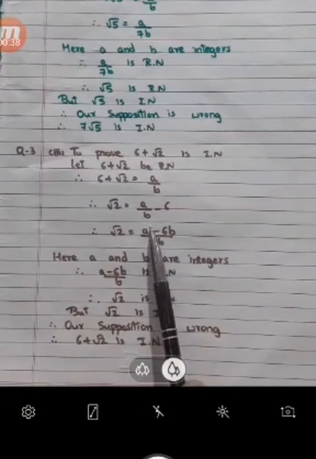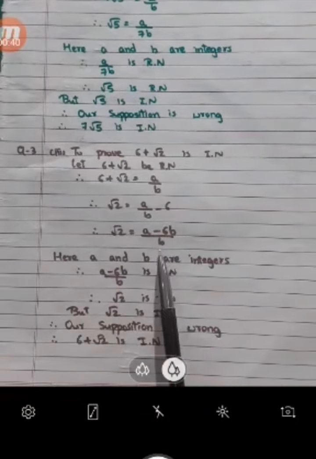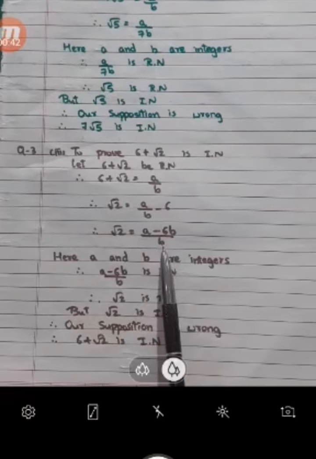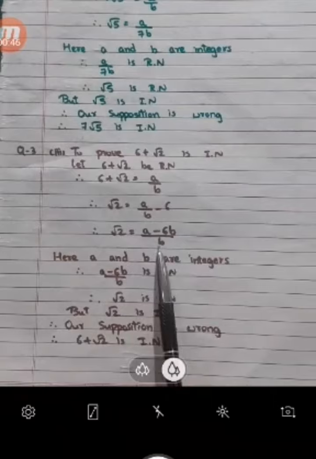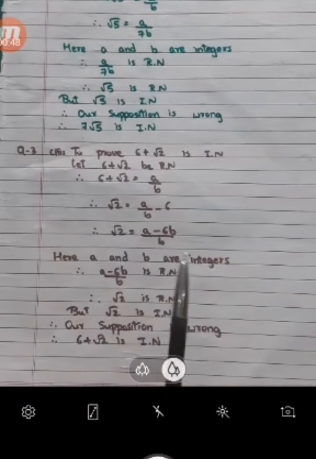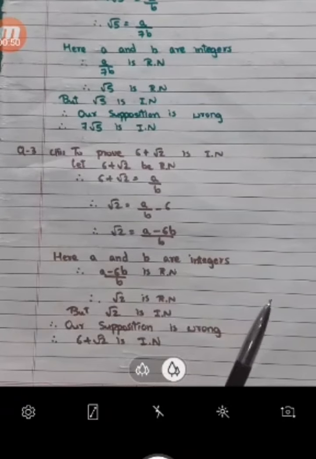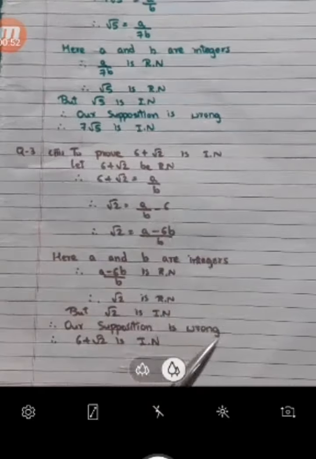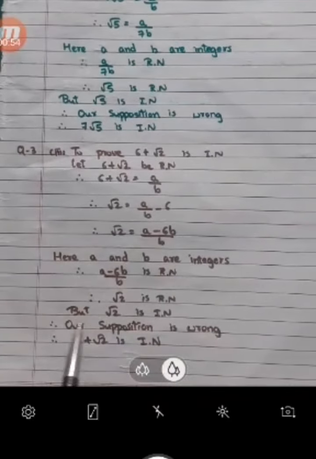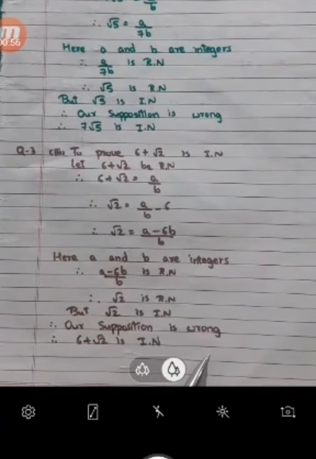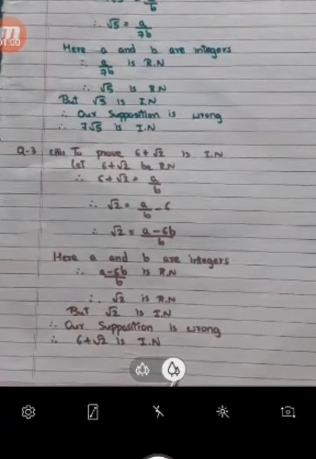Again here, a and b are integers. Therefore, a minus 6b upon b is a rational number. Now suppose this is a rational number, that means root 2 also should be a rational number. But we know that root 2 is an irrational number. Therefore, our supposition is wrong. Therefore, 6 plus root 2 is an irrational number.